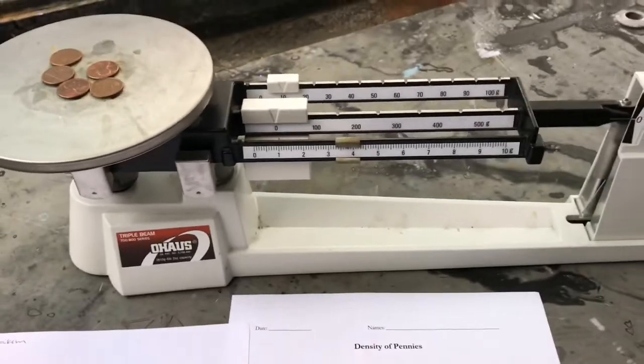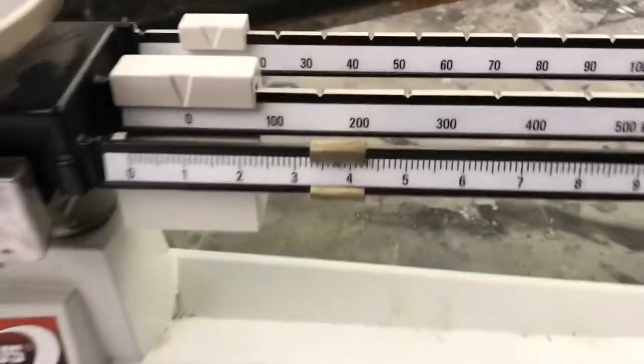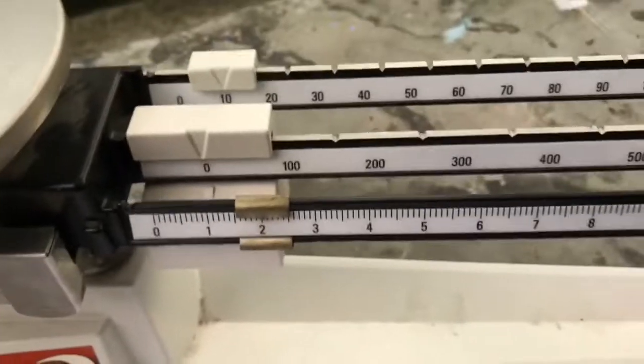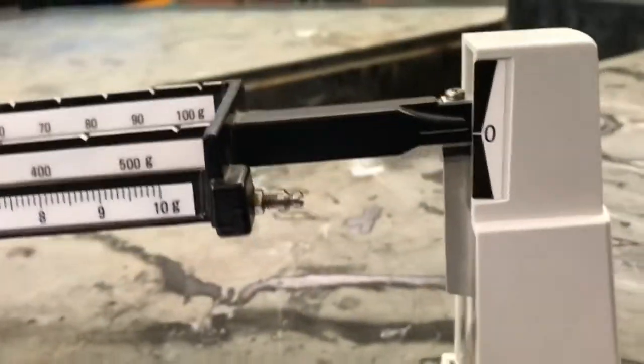Now here on the beaker, we have pennies minted before the year 1982, and right there, it's about 14 grams to make it balanced on the beaker. So that's for that. Now we have the pennies that are minted after the year 1982, and right there it's about 12 grams. So it's less than the other ones by 2 grams.